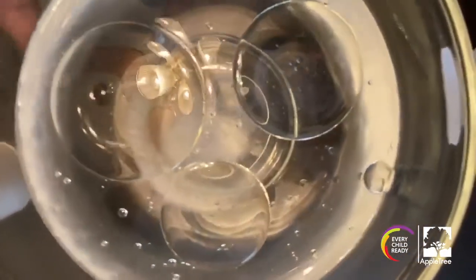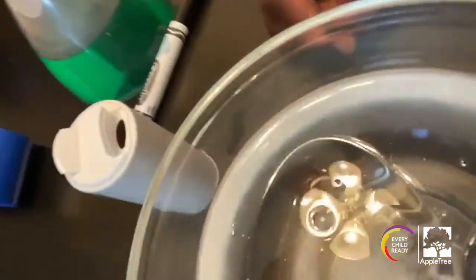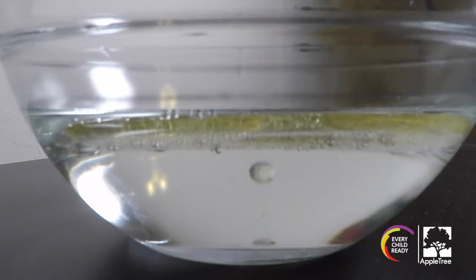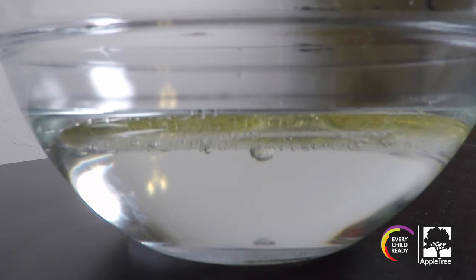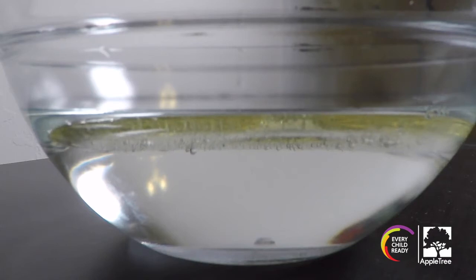Let's lift it up to see if we can see underneath. No, I still see the salt on the bottom, but the oil is floating on top. I still see it. So friends, is it dissolving or disappearing? Can you still see it? Yes. That means it did not dissolve.